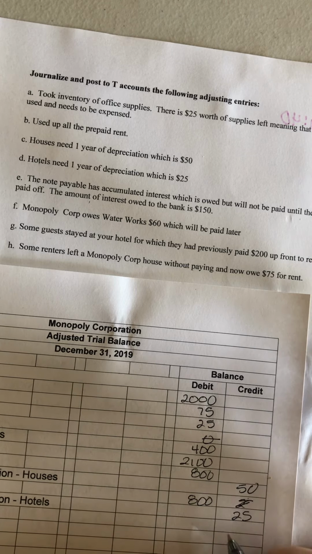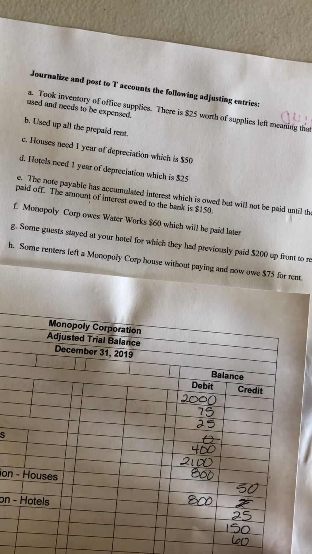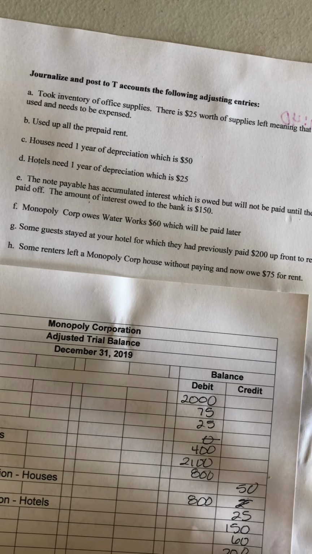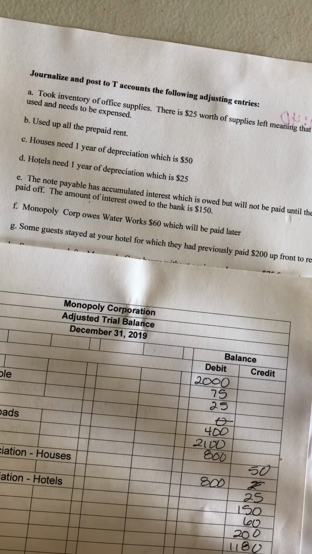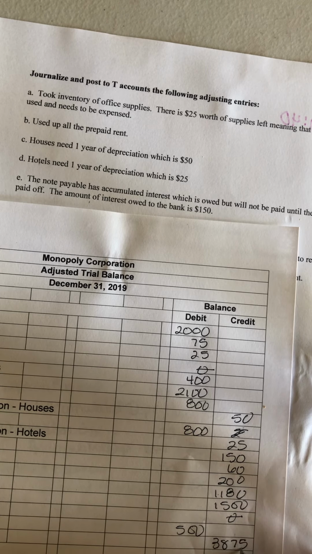Interest payable is 150. Utilities is 60. Unearned revenue is 200. 1180. 1,500. Dividends are 5.